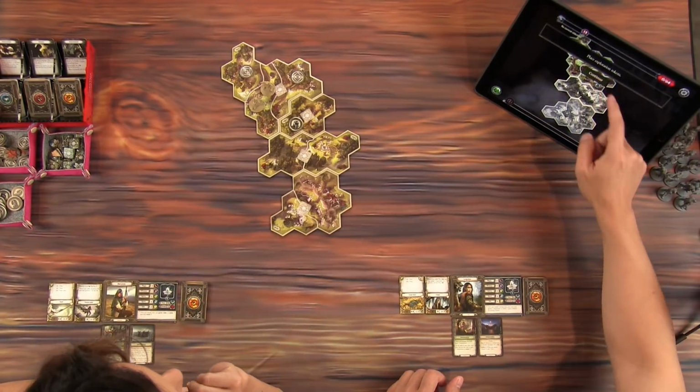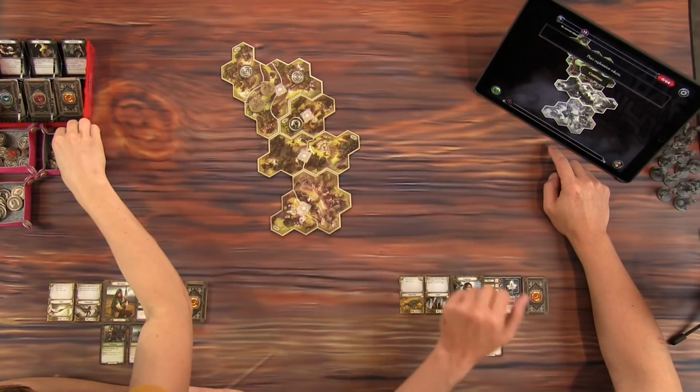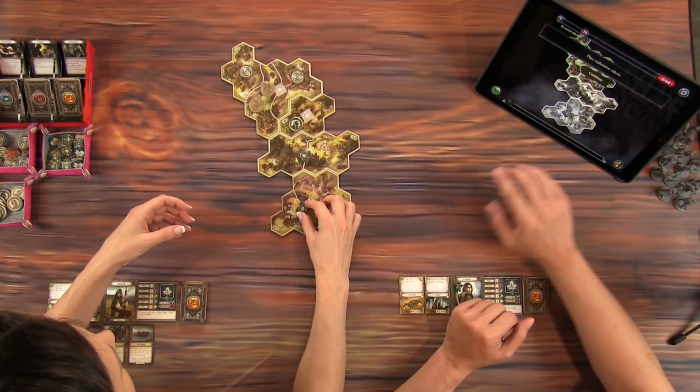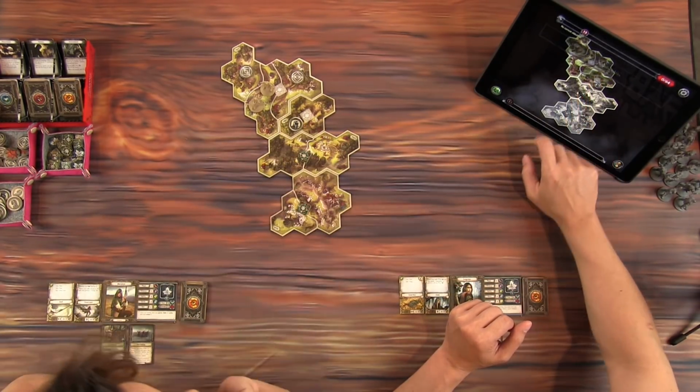Cool. All right. Place exploration tokens on those two squares. So that's because the tile itself hasn't been explored, so we don't know what's there yet. Yeah. And you just really have to get onto that tile.